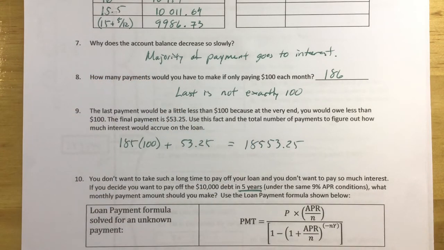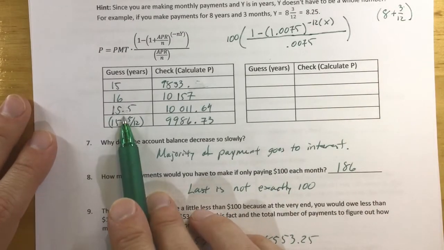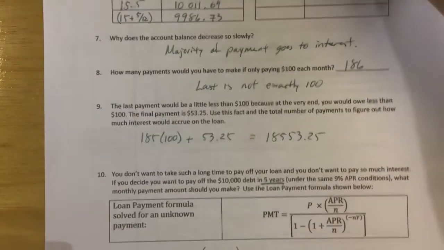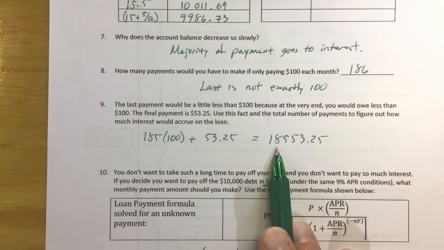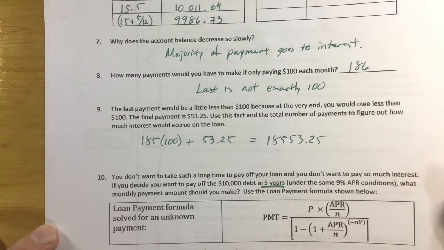If you only wanted to make payments of $100, here's a good way to summarize it: it's going to take you almost 15 and a half years, and you're going to end up paying $8,000 of interest. So you should probably make a payment of at least $200, and then it'll cut it down by more than half. It'll cut it down by a lot more. You can see how it can get out of hand there.